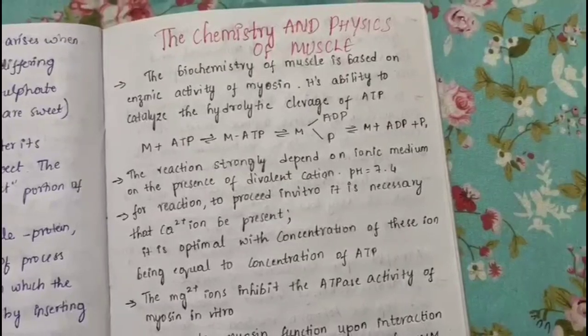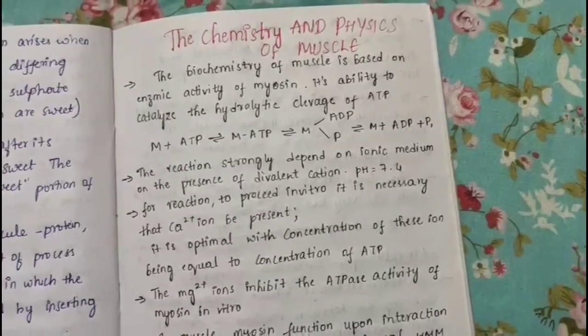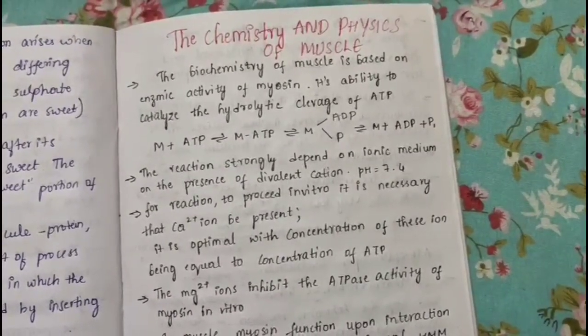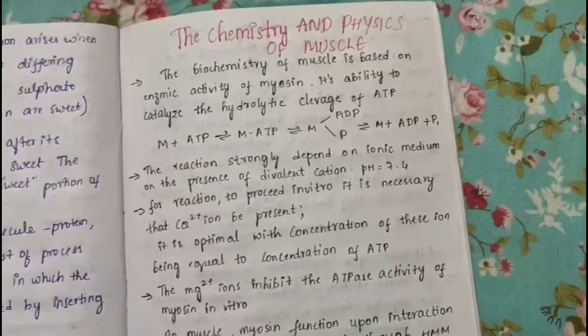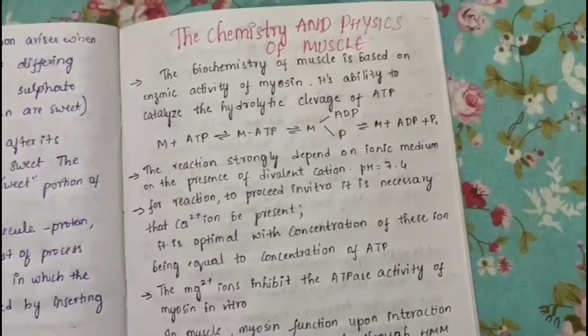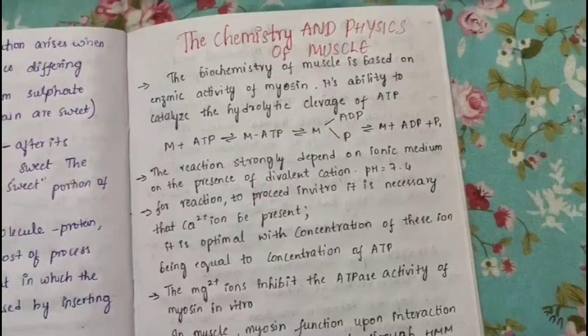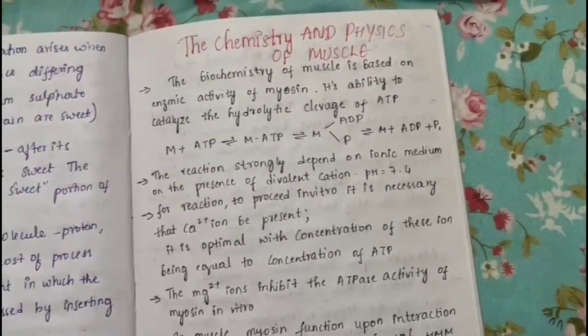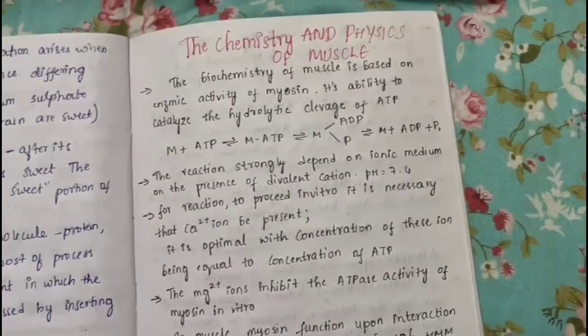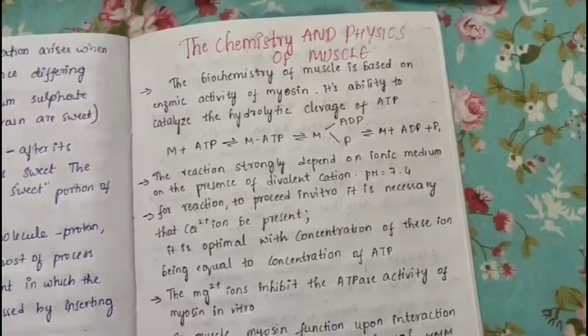I am going to explain the chemistry and the physics of the muscles. The biochemistry of the muscle is based on the enzymic activity of myosin, its ability to catalyze the hydrolytic cleavage of ATP. M plus ATP, by reverse of M-ATP. M-ATP is divided into ADP and P, where M plus ADP plus P.